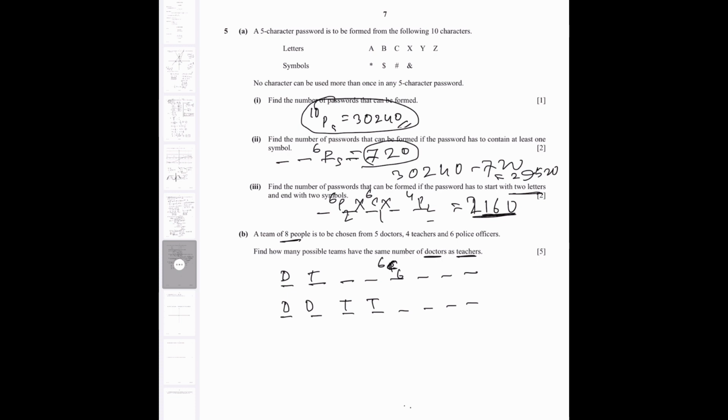Here from 5 doctors I am choosing one, from 4 teachers I am choosing one. From 5 doctors we are choosing 2, and from 4 teachers I am choosing 2.